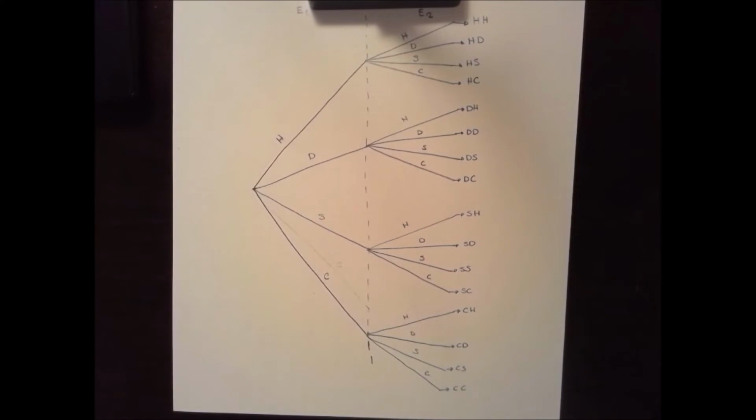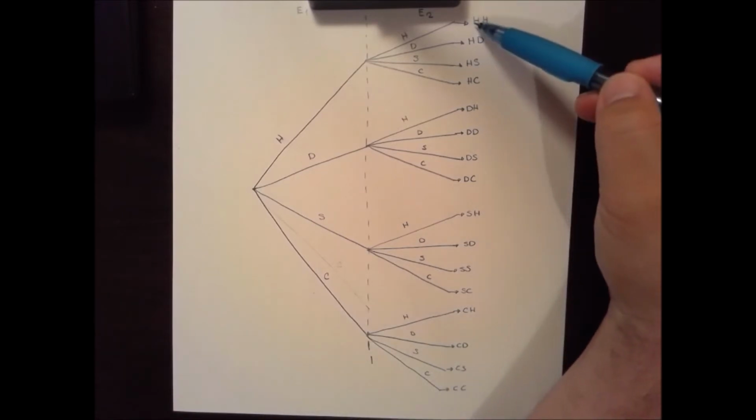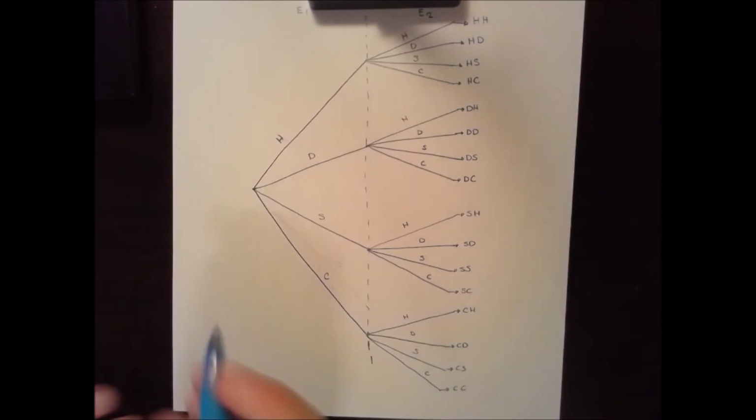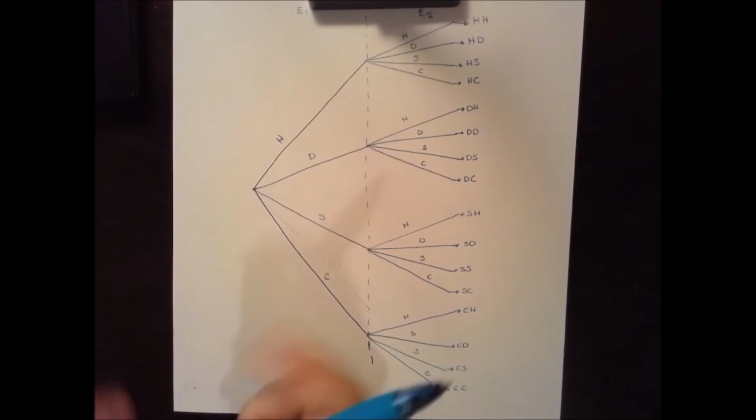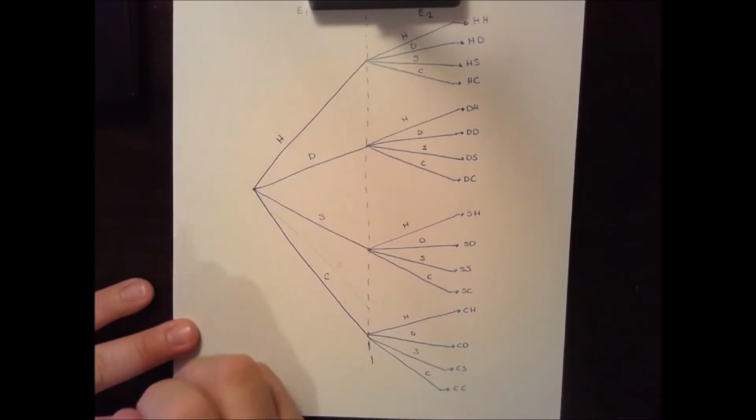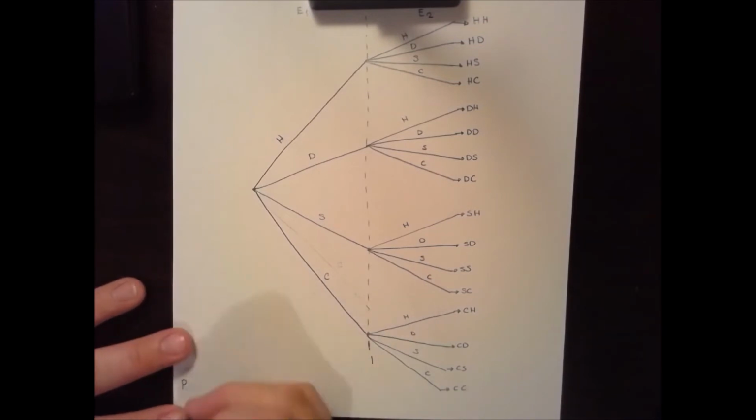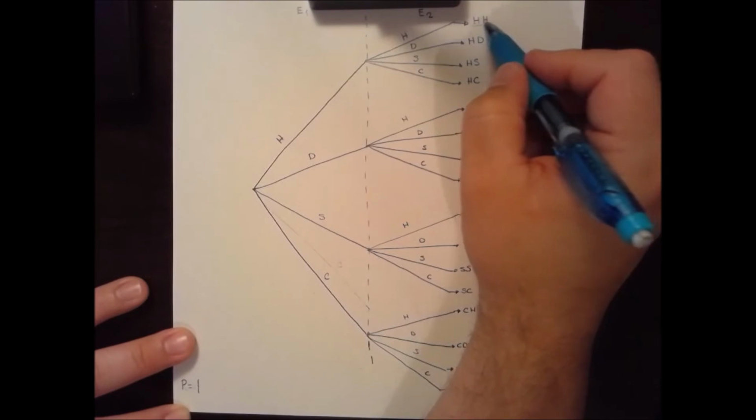Here we have some repetitions, and it's important that you consider reducing the sample space, because, for example, here we have heart and heart. This is going to be part of the sample space, which is going to be called P, for pack of cards.